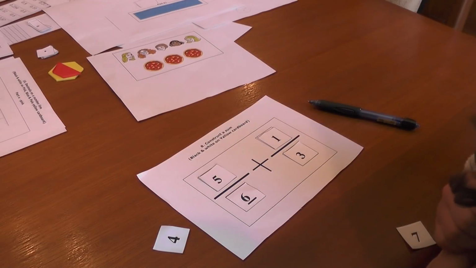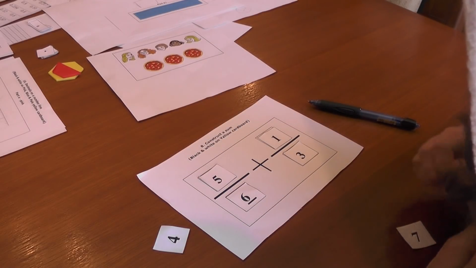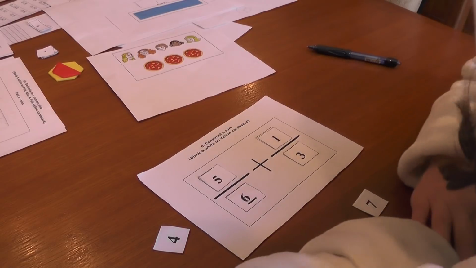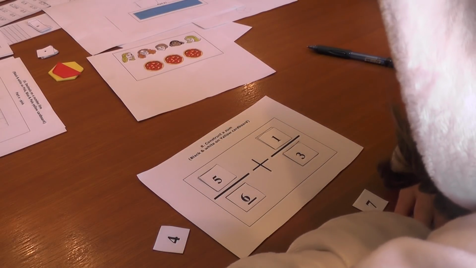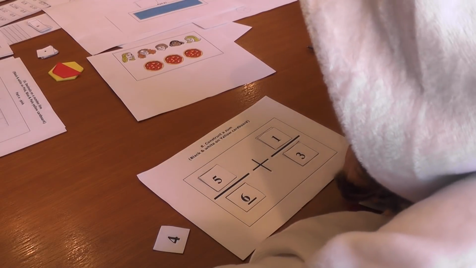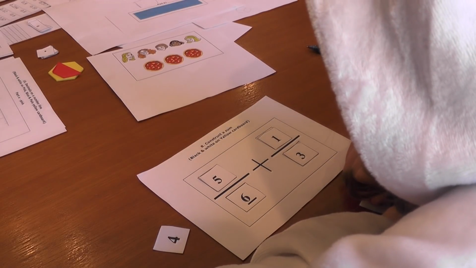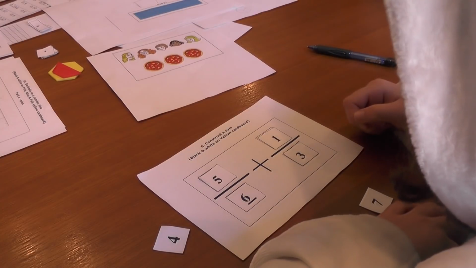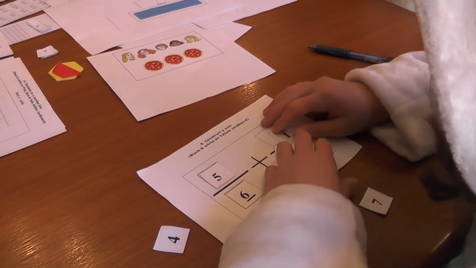There. So can you explain how you know the answer would be close to 1? Because, if you're, we don't want the answer to be more than 1, we want it to be less than 1. We know it's dividing.